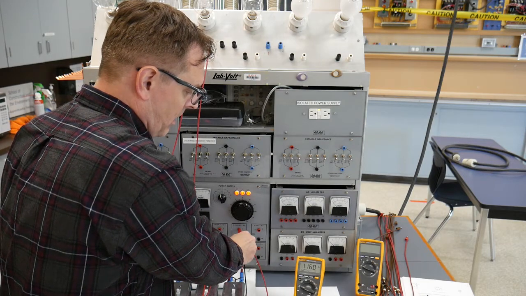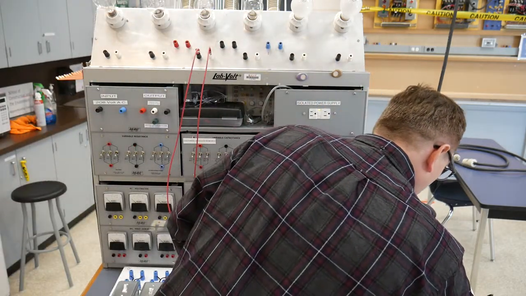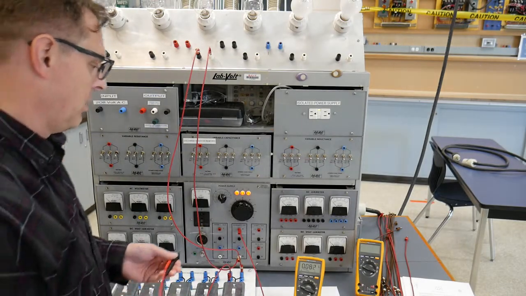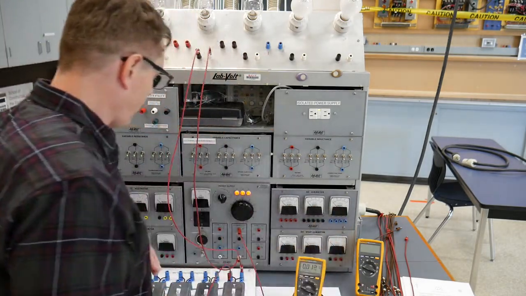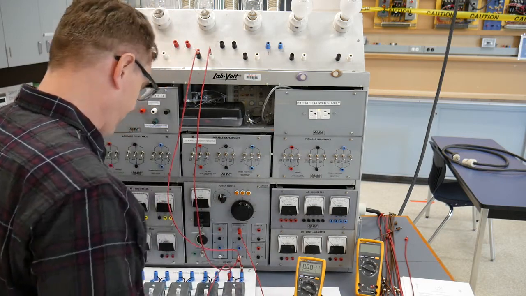It says 116 here now. We know we're around 110. I'm going to stick consistently with the 110. We've got some power fluctuations going on with this lab bench here. Okay, and that's it. That's your single pole switch. I'm going to turn my power back down again.